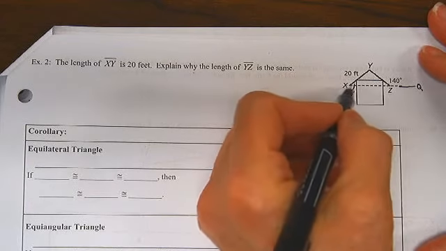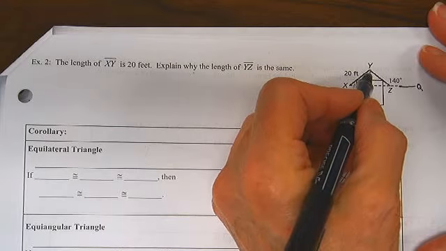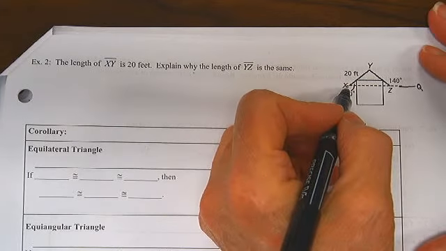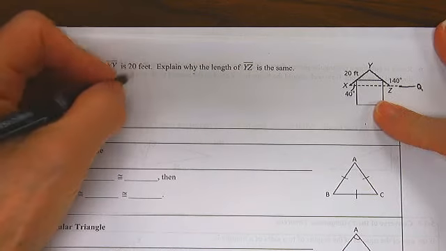Well, this is a straight angle. We have a linear pair, so angle YZX has to be 40 degrees as well.